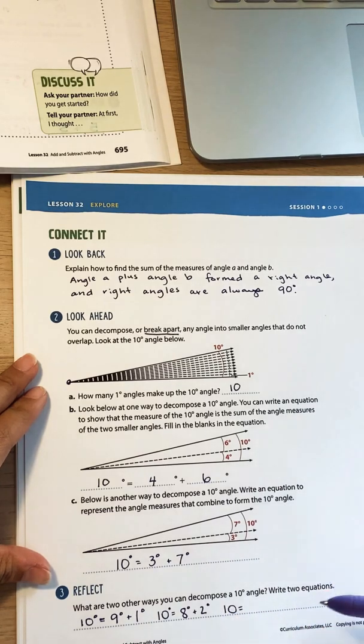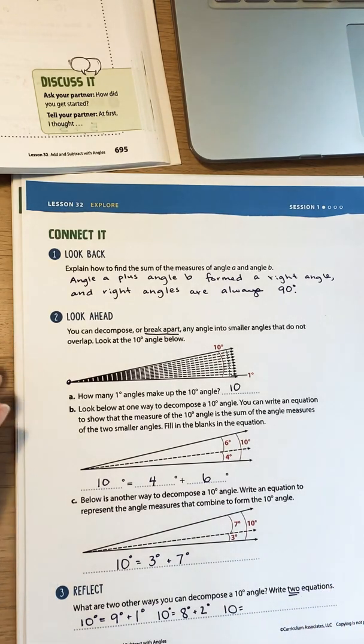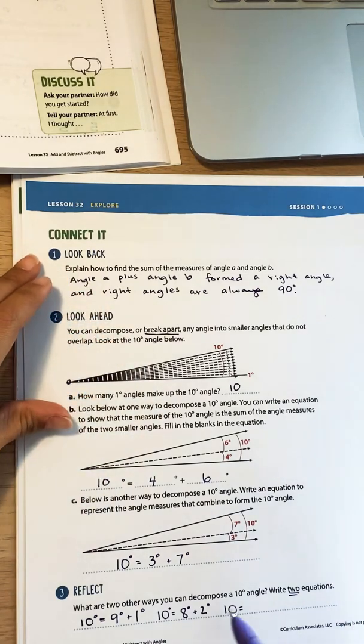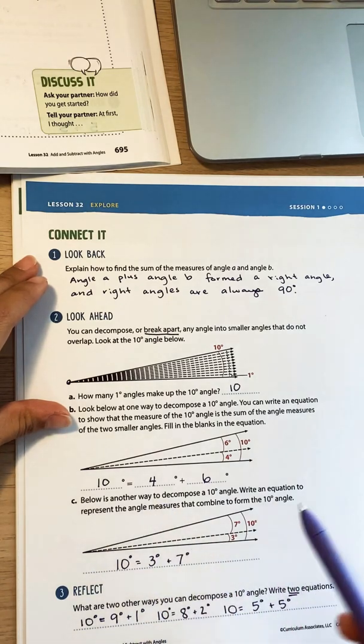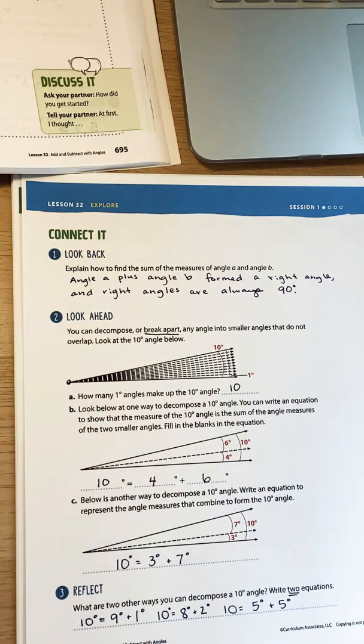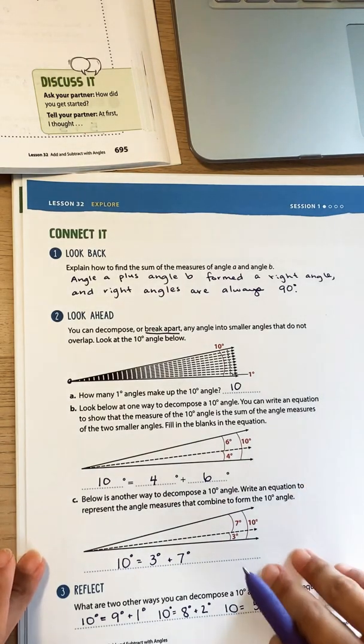I know it only said 2 equations, but you could have any of these, right? They already did 3 and 7, so I'm not going to do that one here. They already did 6 and 4, but you could do 5 degrees plus 5 degrees. And I think that's all my options. 1, 2, 3, 4, 5, yep, 6, 7, 8, 9, 10. Or 10 degrees and 0 degrees, but there's no 0-degree angle, right? All right, next page.